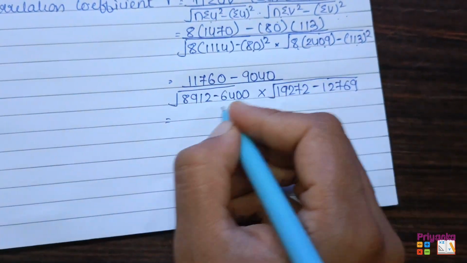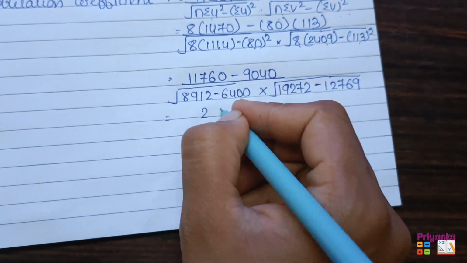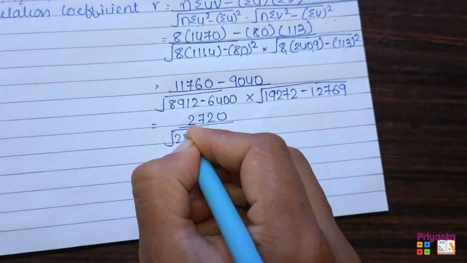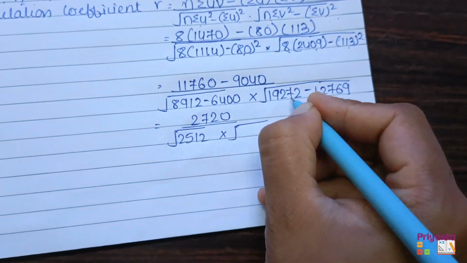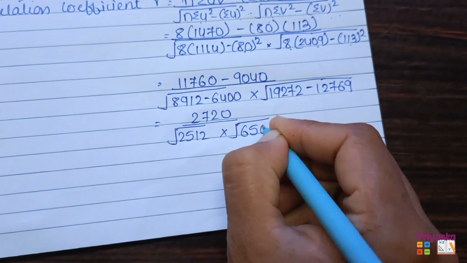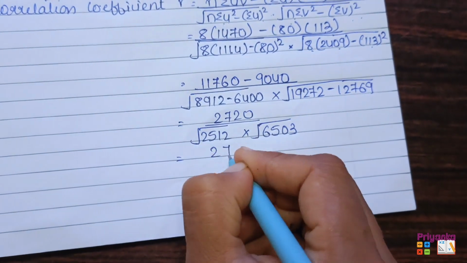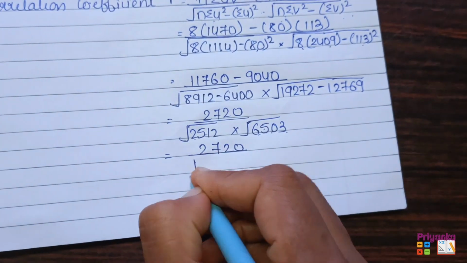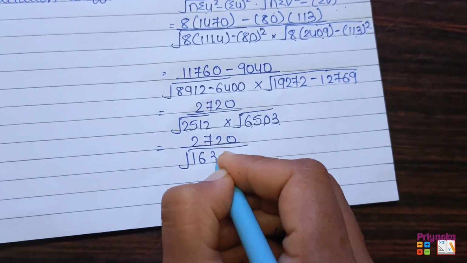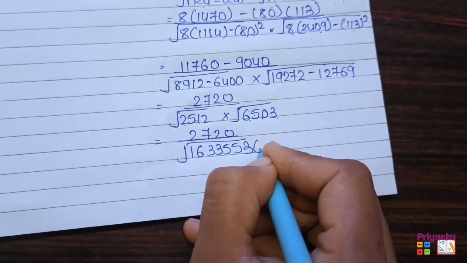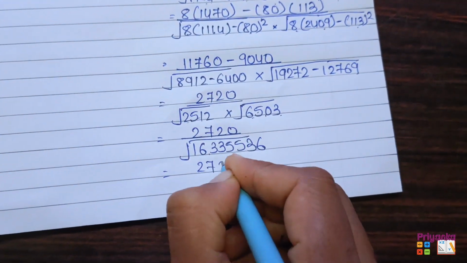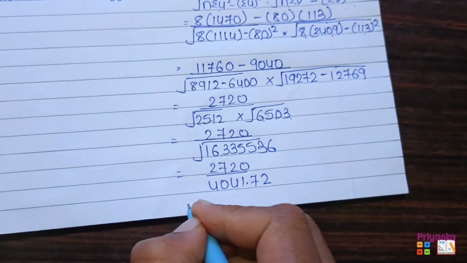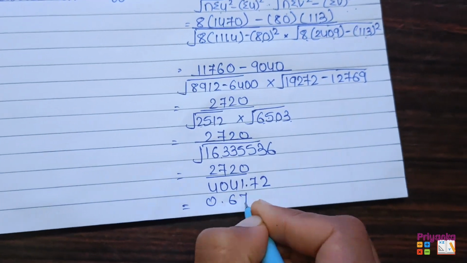Then just subtract the value, you will get this 2720. On subtracting this, you will get 2512. On subtracting this, 6503, 2720. Now multiply these 2 numbers, 2512 with 6503. You will get 16335536. Then remove the root of this. You will get 4041.72, and at the end you will get 0.67.